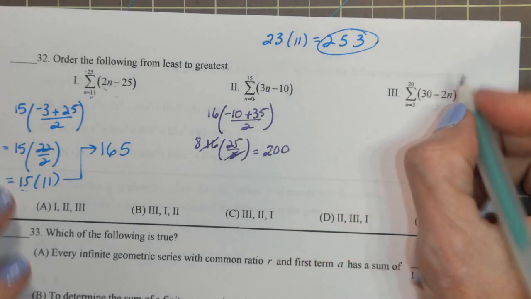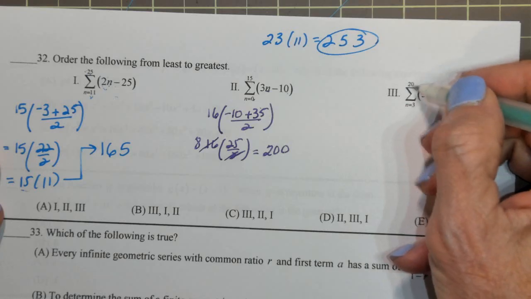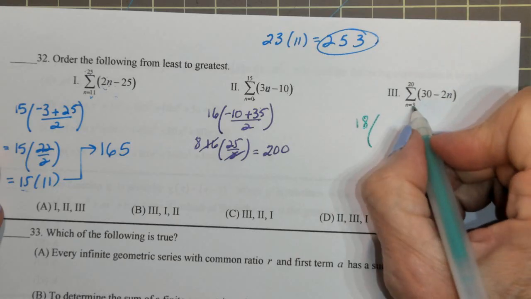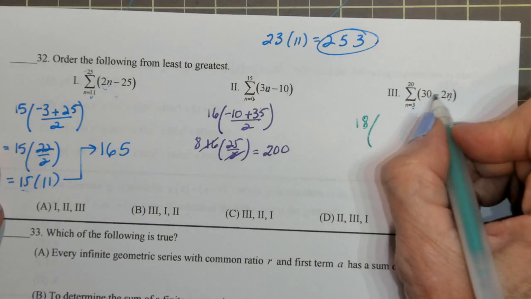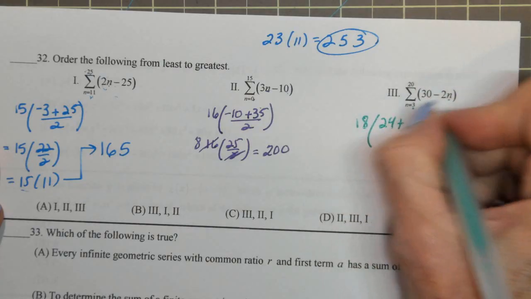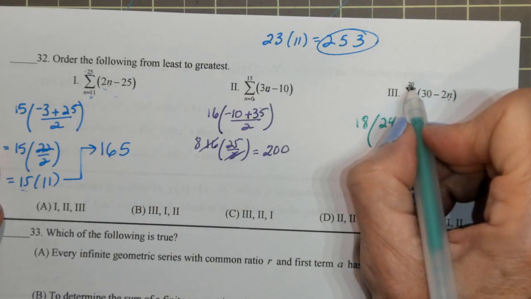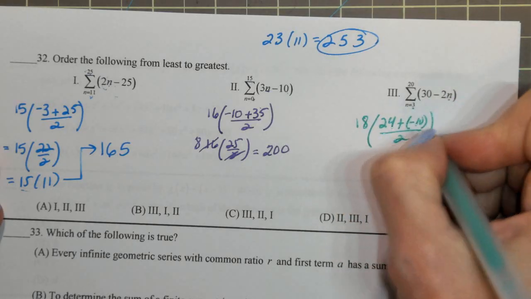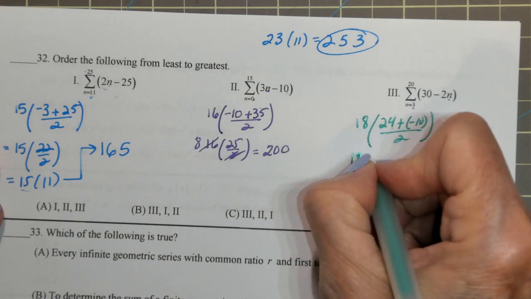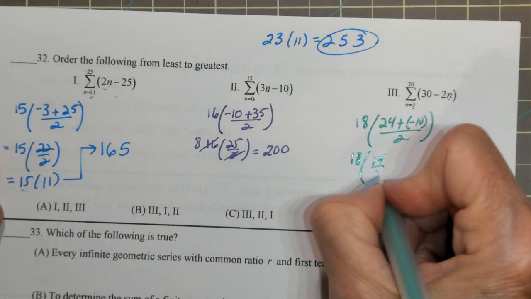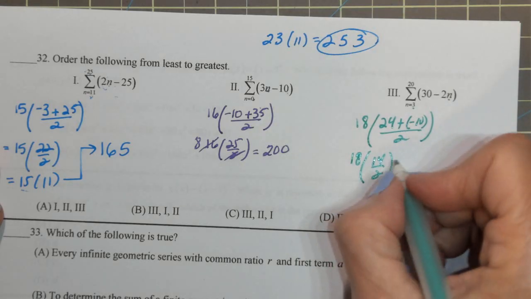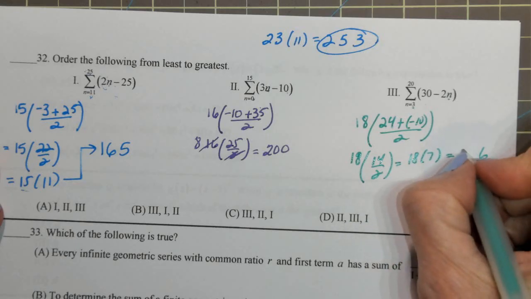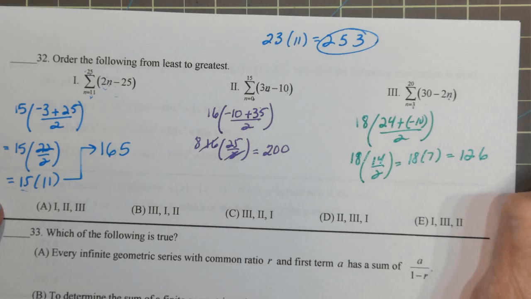Last one here. Okay, how many terms? 20 minus 3 is 17, plus 1 is 18, so we have 18 terms. The first term is when n is 3. 30 minus 6 is 24. The last term is when n is 20. 30 minus 40 is a negative 10. So we have 18 times 14 over 2. 18 times 7, which is 56. Carry the 5, 126.